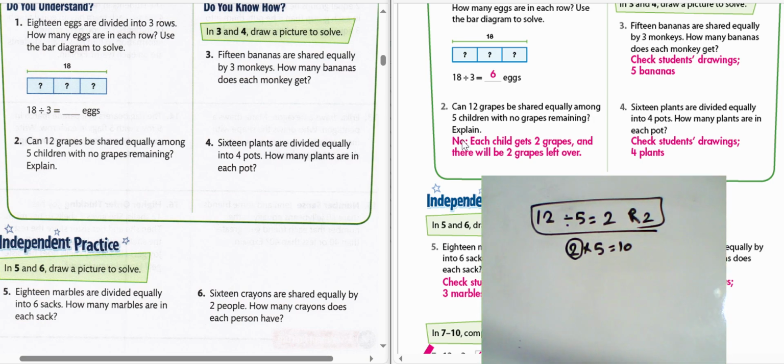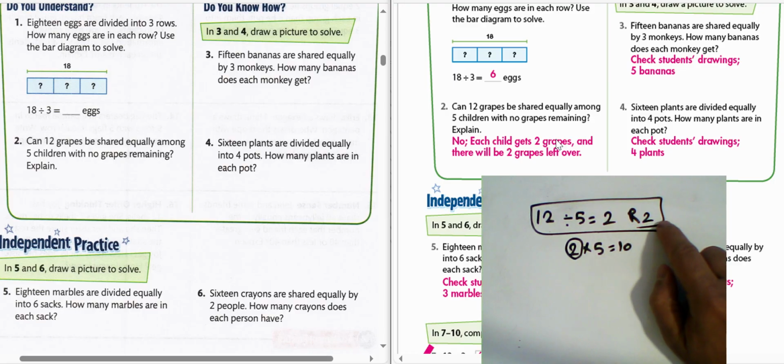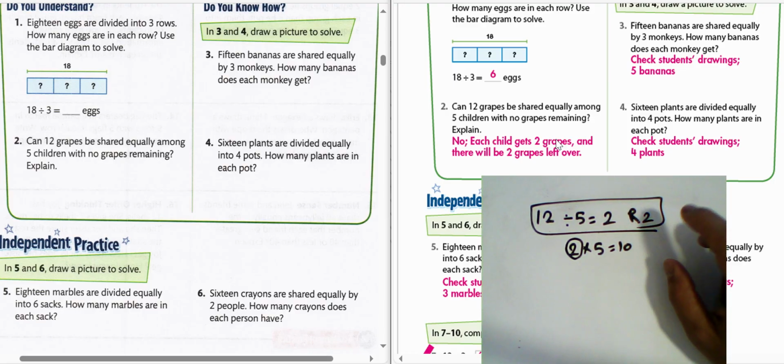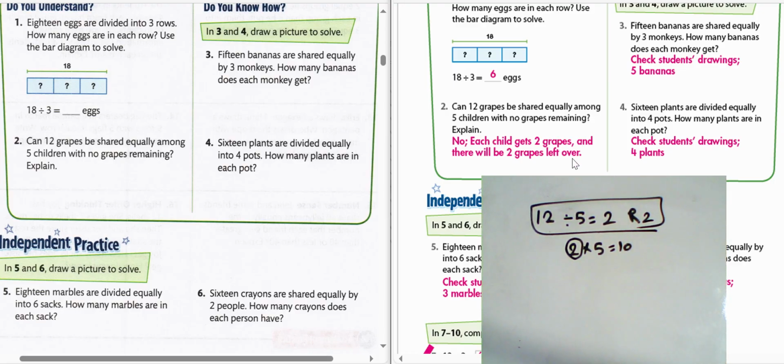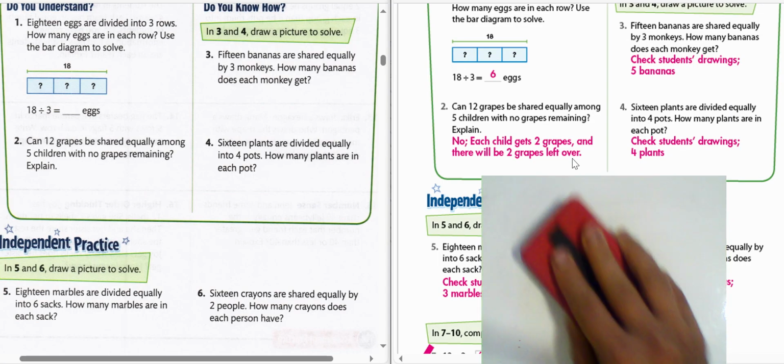So you can write here, no. Can 12 grapes be shared equally among 5 children? No. Each child gets 2 grapes and the remainder is 2, so there will be 2 grapes left over. Okay, it was question number 2. Question number 3 here.